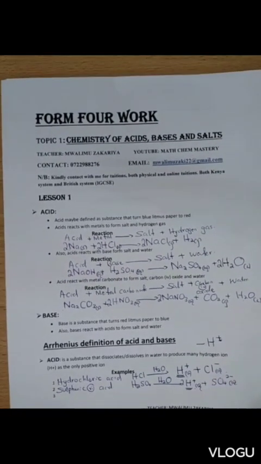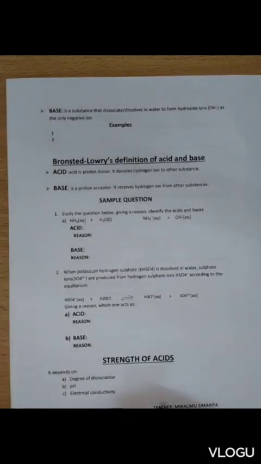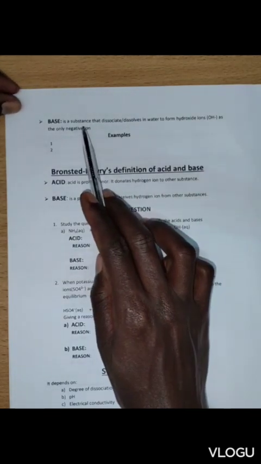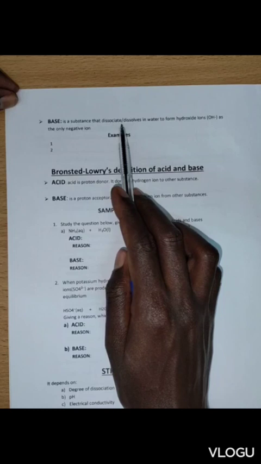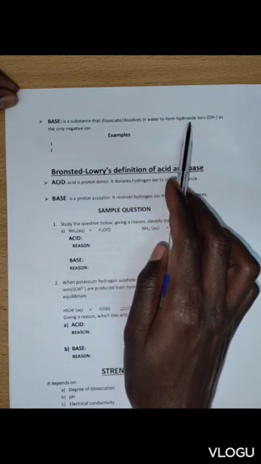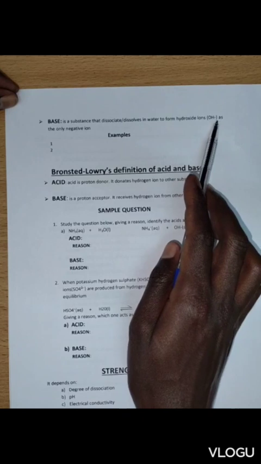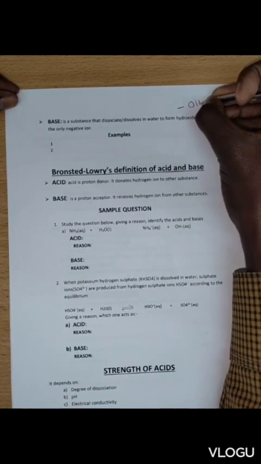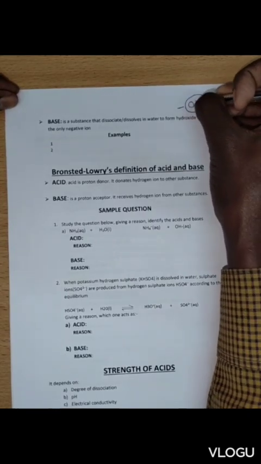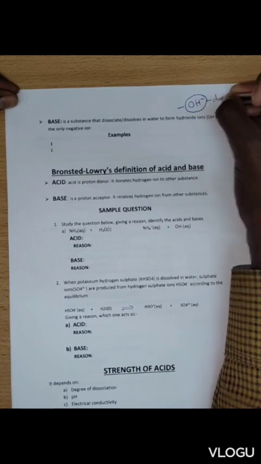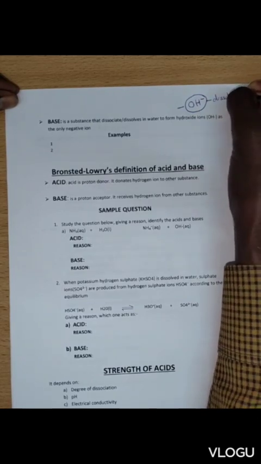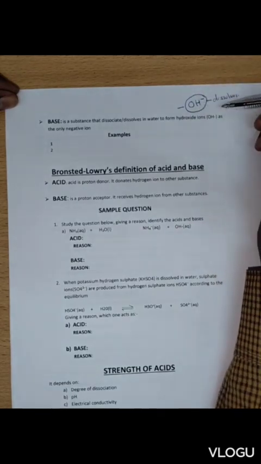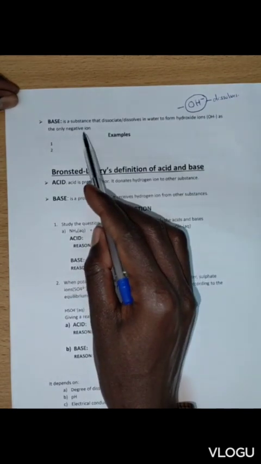Let's see now how Arrhenius defined base. So we have here base. Arrhenius referred to a base as a substance that dissociates in water to produce or to form hydroxide ion as the only negative ion. Remember, hydroxide ion is written OH negative. So a base dissociates in water, it dissolves in water to produce hydroxide ion. And the hydroxide ion that is produced is negative, as the only negative ion.